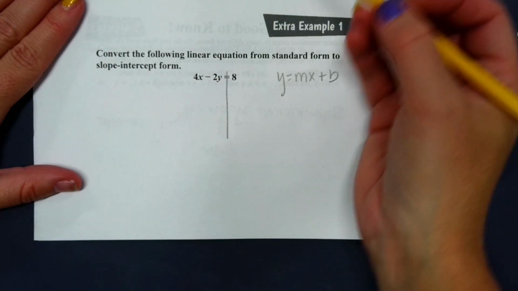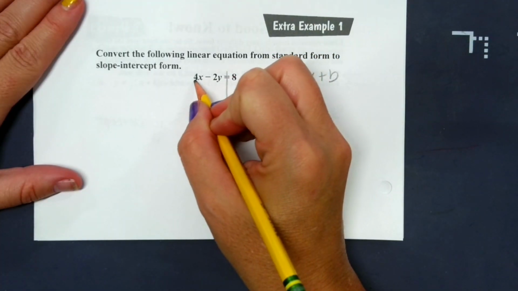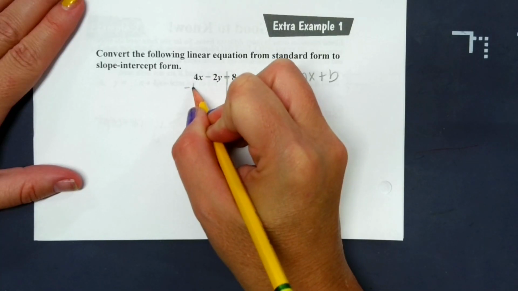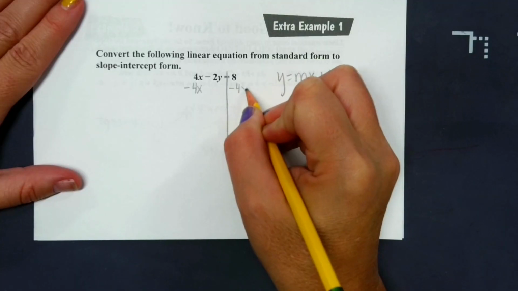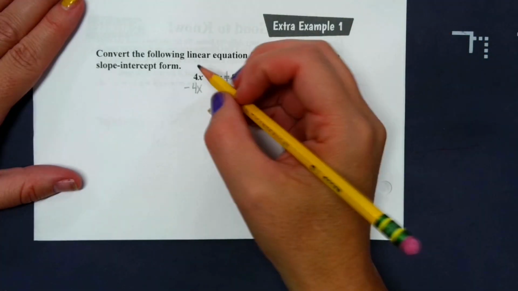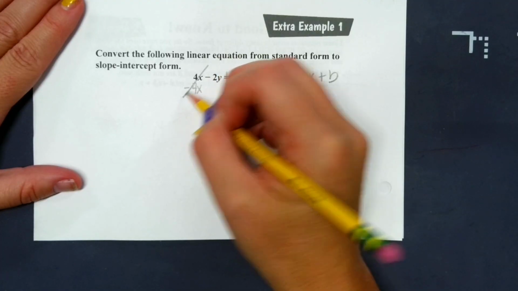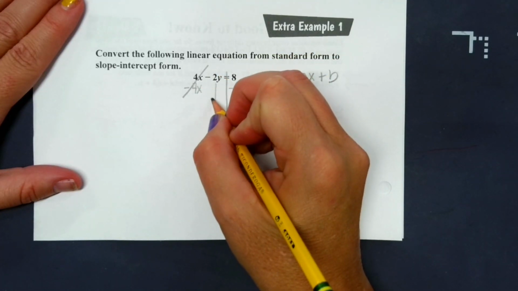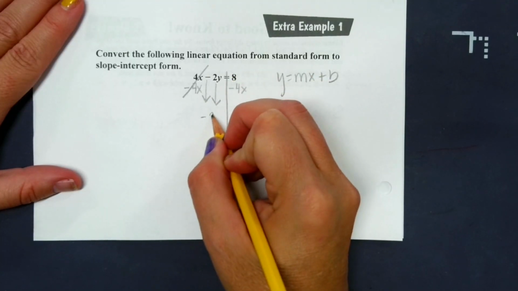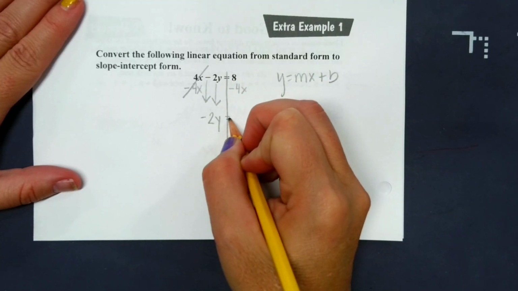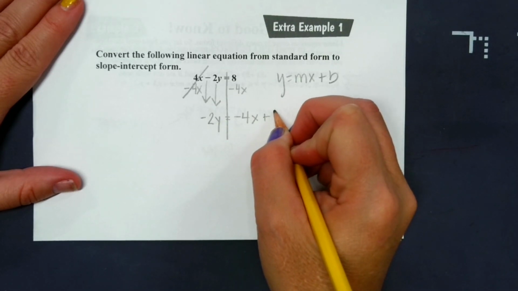Okay, here we go. This is a positive 4x, so I'm going to minus 4x, minus 4x. Opposites cancel. Bring down what you didn't use, everything you didn't use. Again, those are not like terms.